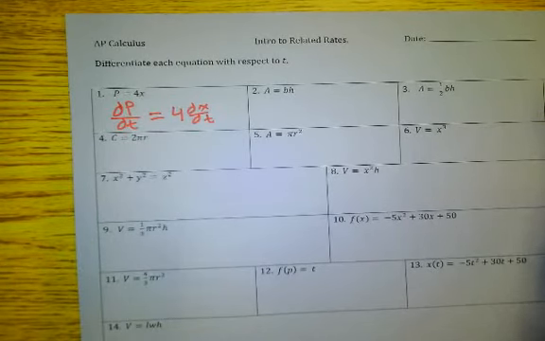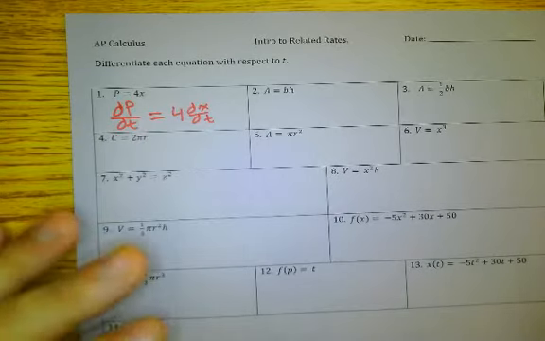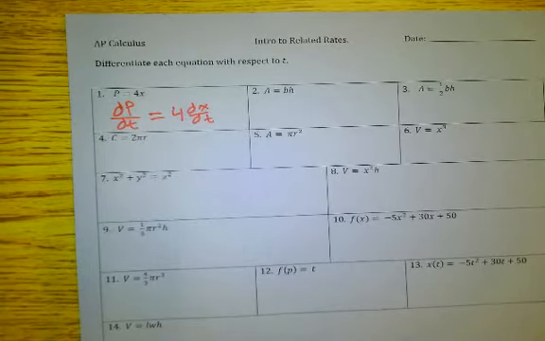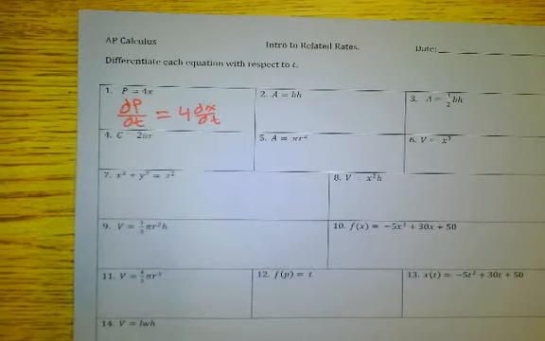How are we doing? We are tagging absolutely everything with respect to time. Everything. Well, no, 4 is just part of that function.